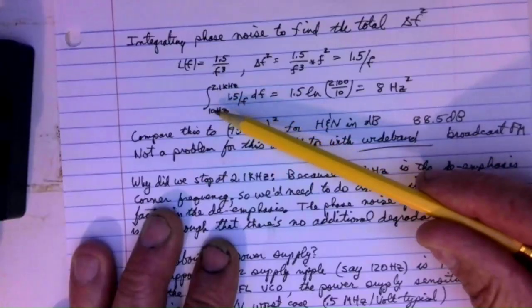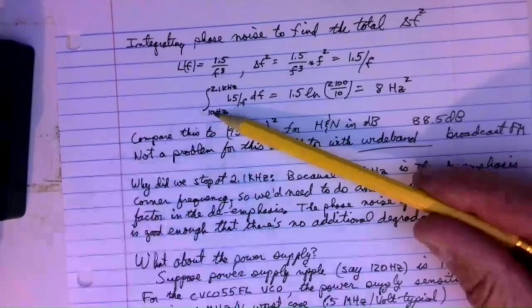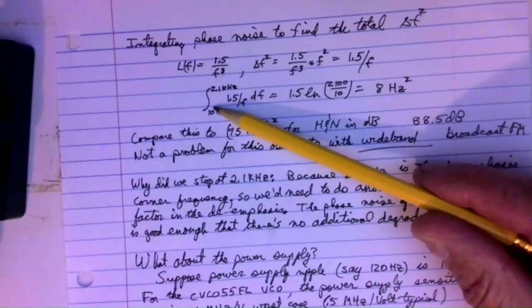10 hertz is judgment. It depends on what kind of audio bandwidth you've got. If you're sure your audio doesn't go down that far, then you may not have to integrate down to 10 hertz. Remember that the audio doesn't roll off like a brick. The audio starts rolling off at whatever the corner frequency is, but it doesn't have infinite attenuation. When you go below that corner frequency, it just starts rolling off.